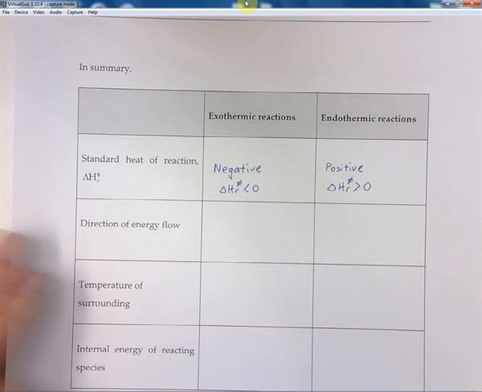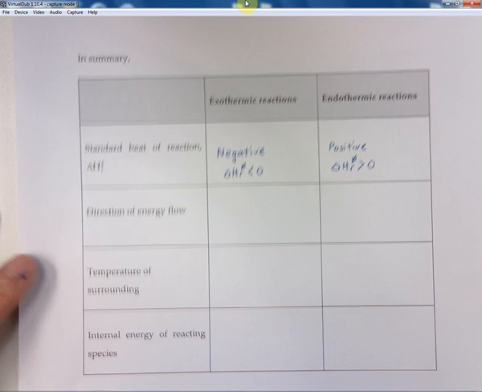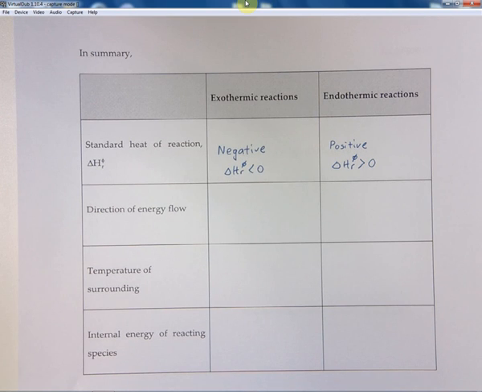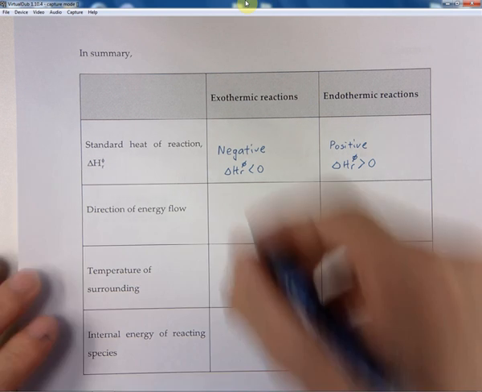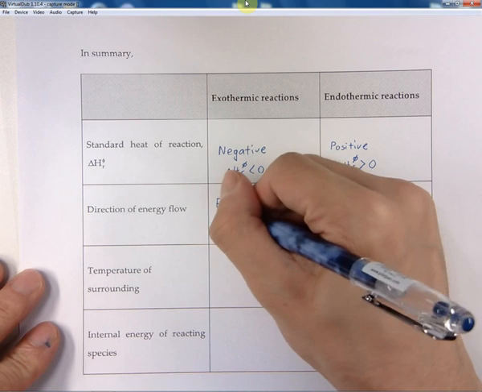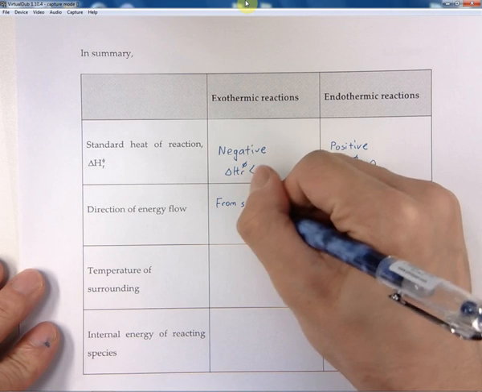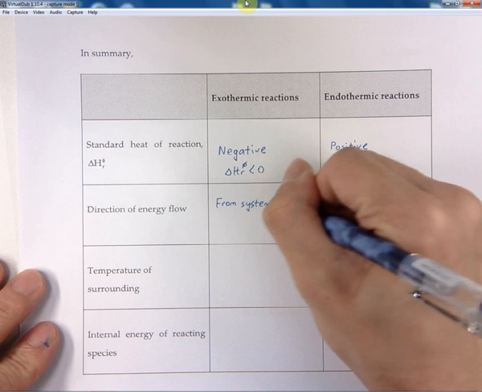About the direction of energy flow, for an exothermic reaction, it means that the reaction is giving out heat. Heat is a form of energy, so it is given out by the reaction, from the system to the surrounding.